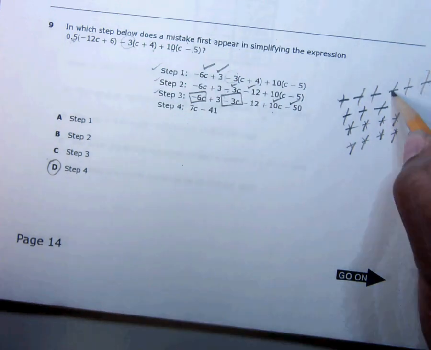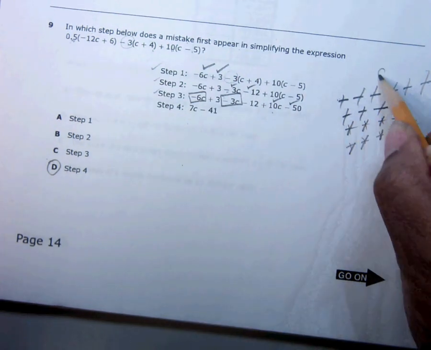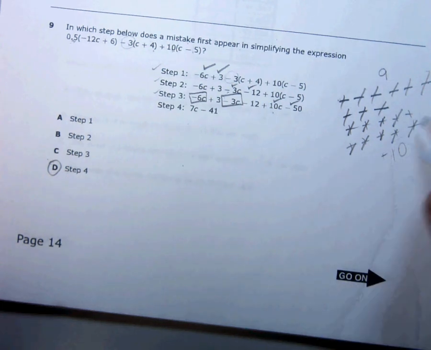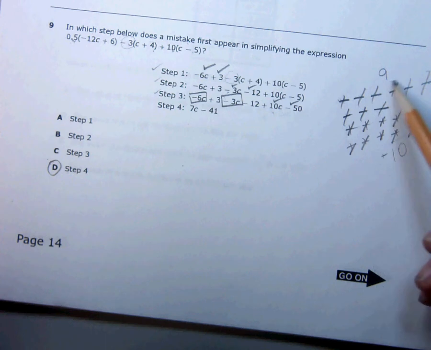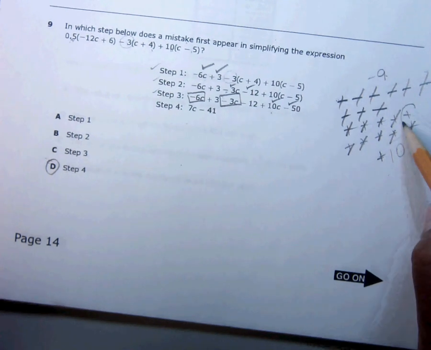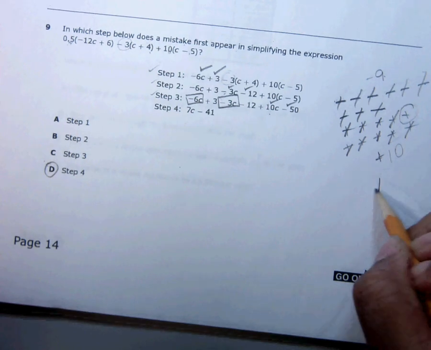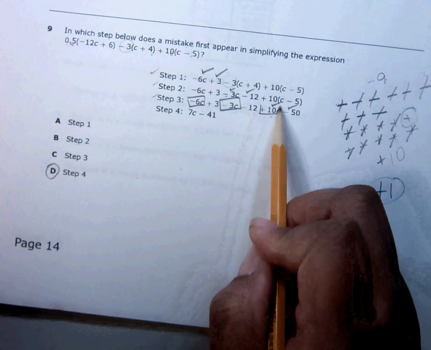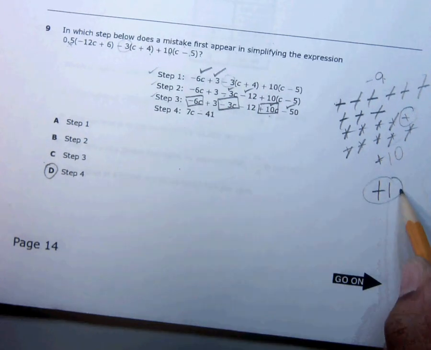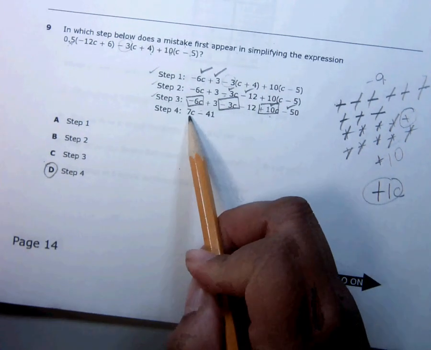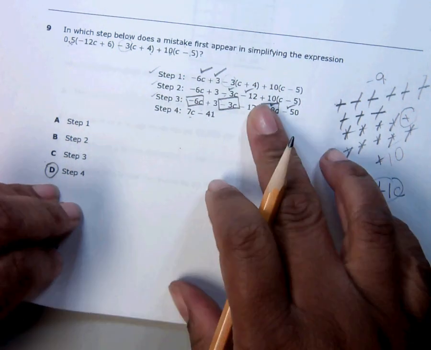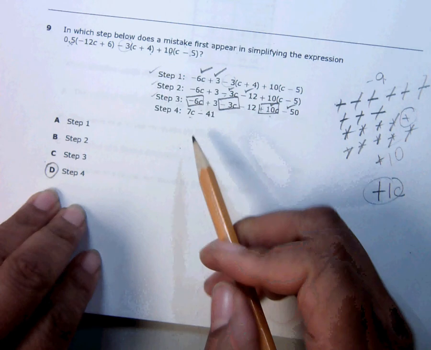So I had 1, 2, 3, 4, 5, 6, 7, 8, 9 minus signs and 10 plus signs. And so all of the minuses went away. And I had 1 positive sign left. That means +1 is the answer. So all the C's should be +1C, not 7. That's where the mistake is. Okay, if there are other mistakes, we found 1 mistake, so that's good enough.